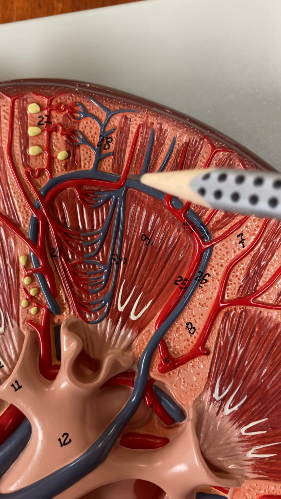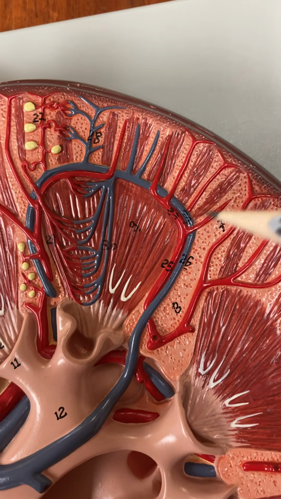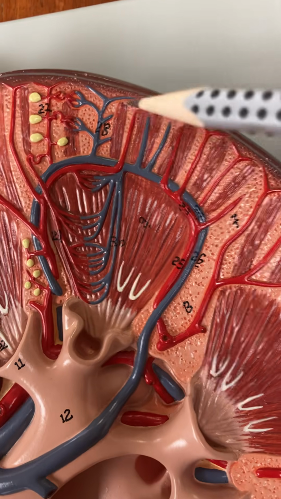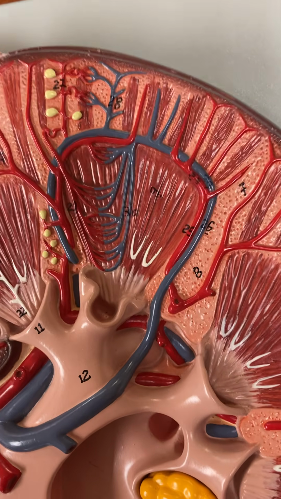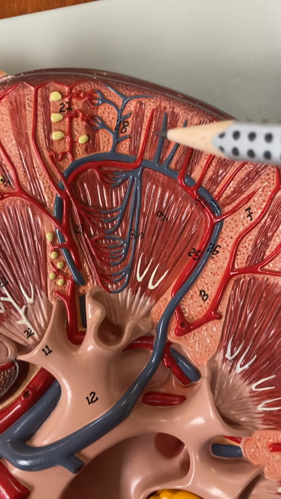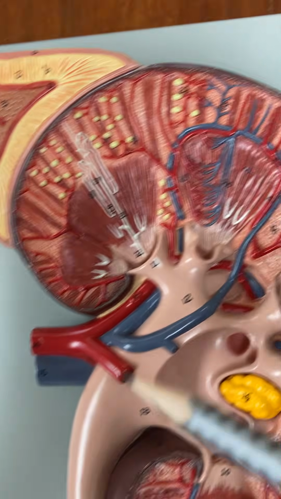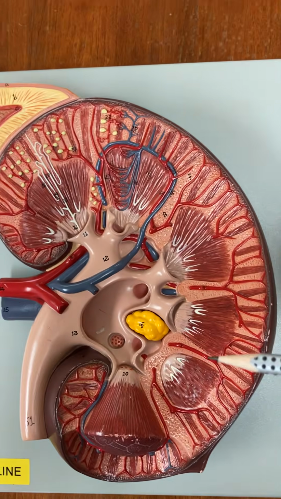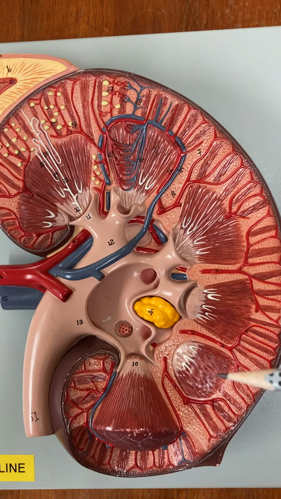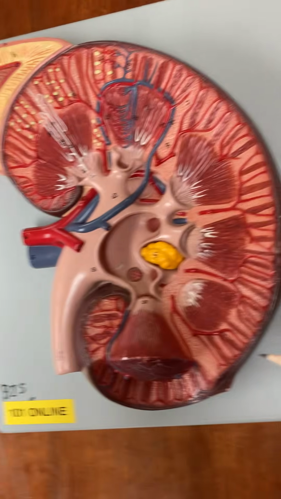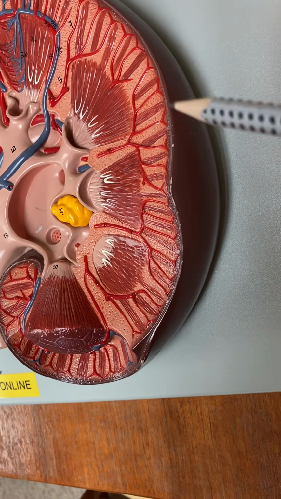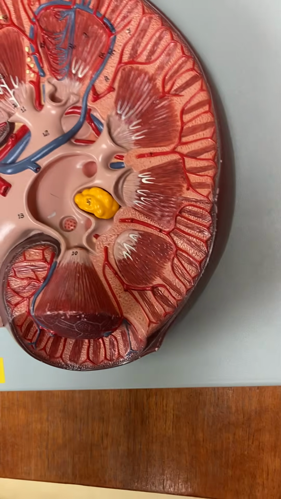And then these are cortical radiate arteries. And your book has removed the cortical radiate vein from your list of things you need to know, like vocabulary. So we're going to ignore that part. So the path of blood is, again, covered in another video. And it's not on your lab list, but I just want to show you the fibrous capsule, which is around the outside of the kidney.